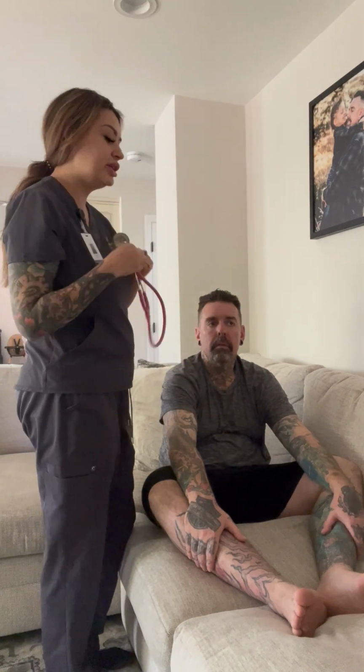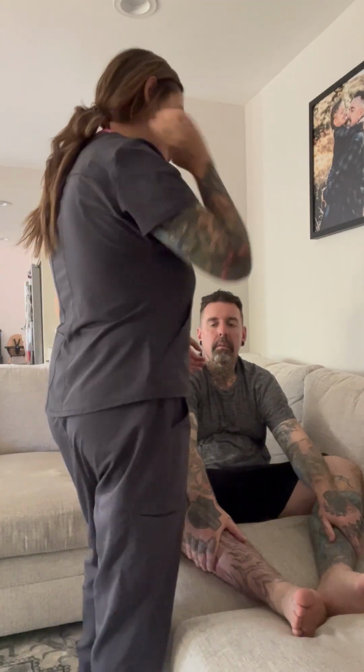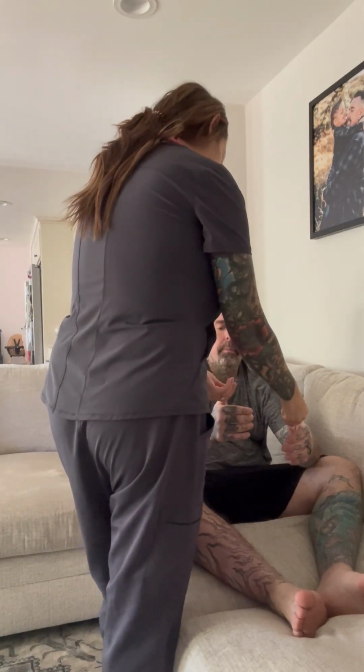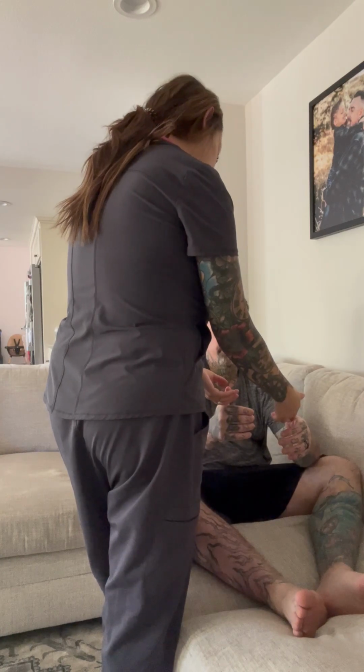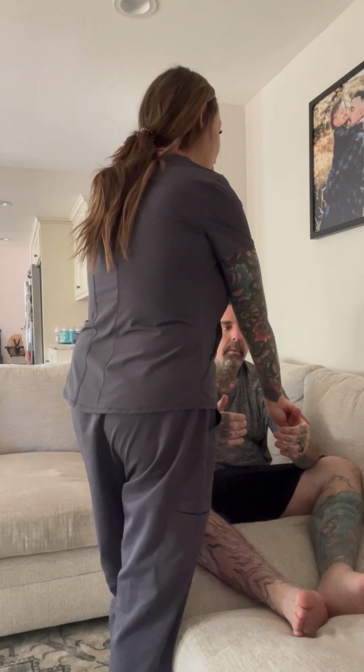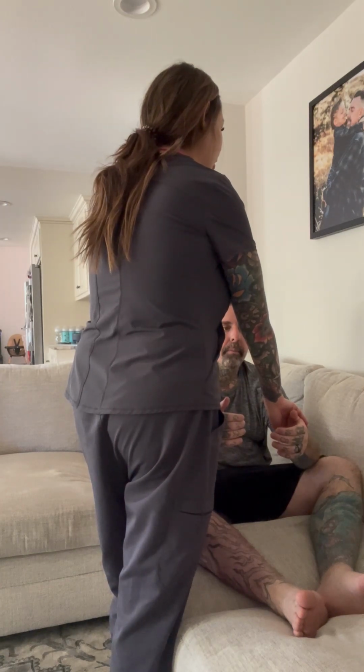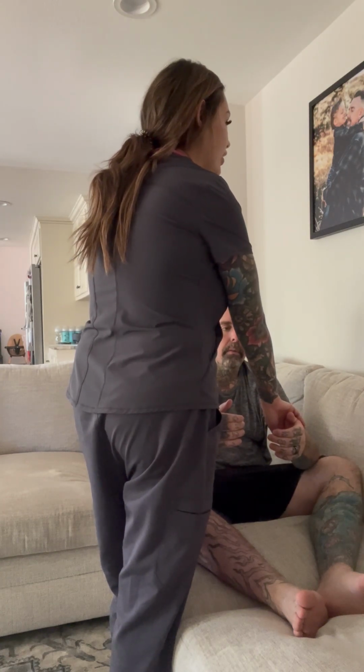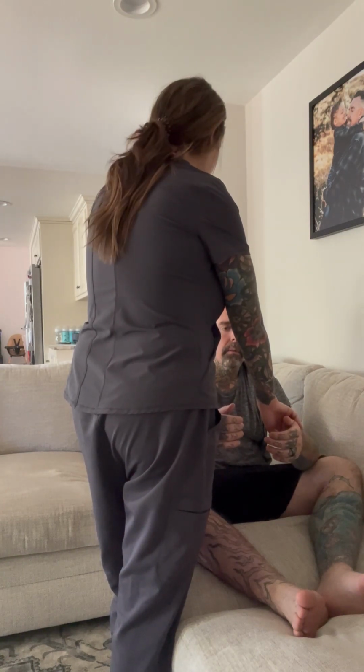Okay, great. And then I'm going to check the capillary refill on both hands. So can I check your fingers? Thank you. Capillary refill is less than 3 seconds. Also going to check the radial pulses while we're here. They're equal bilaterally, regular, rate and rhythm.